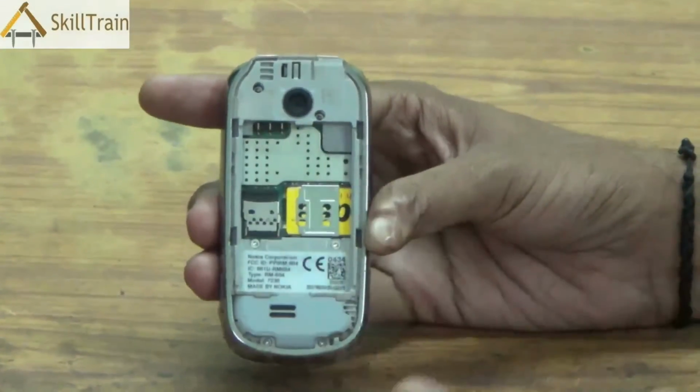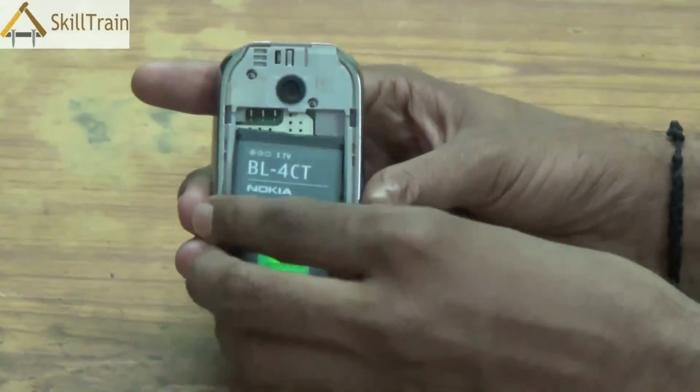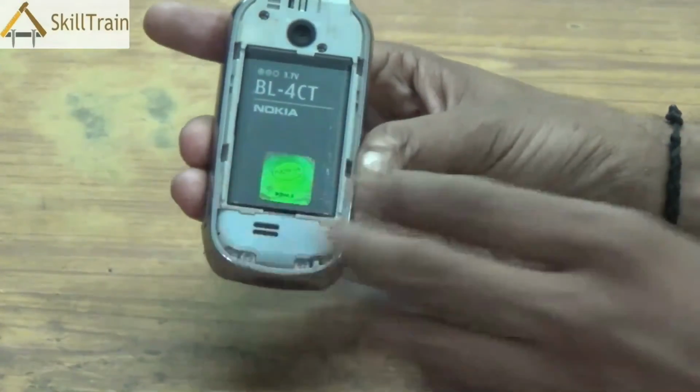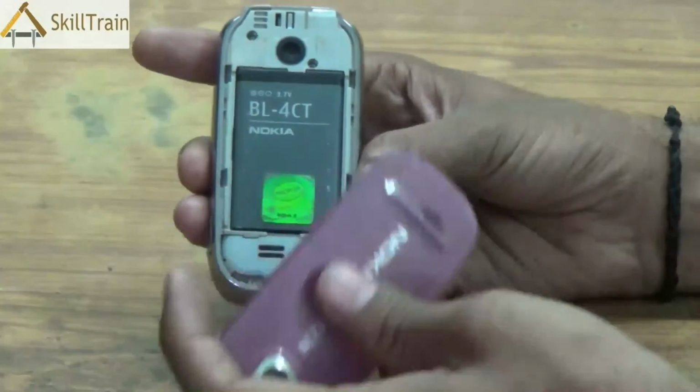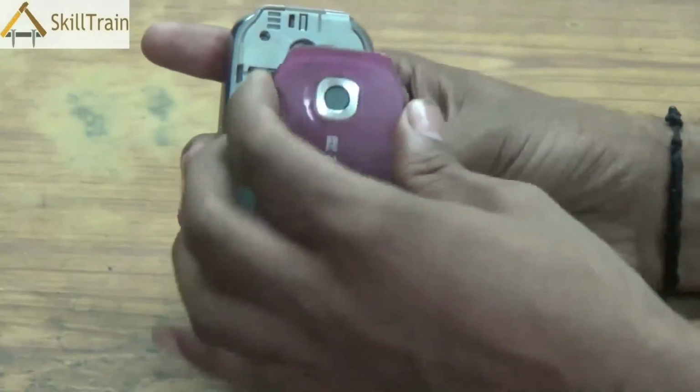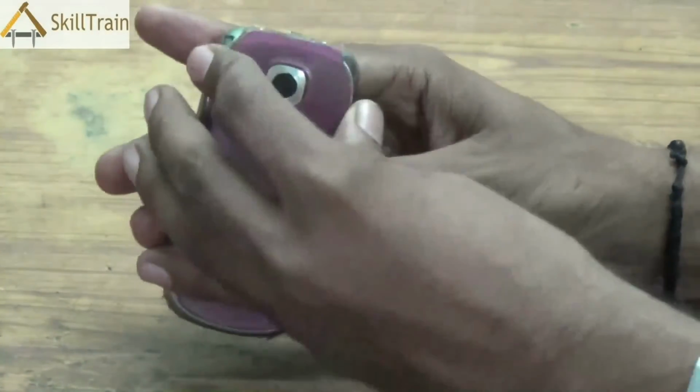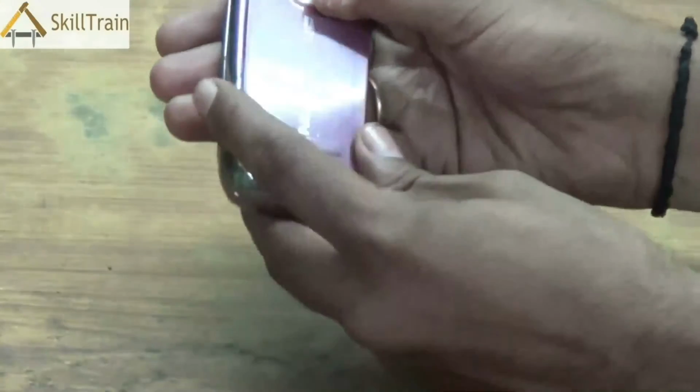Now let's place the battery back. Ensure that the battery is placed in the right position, aligning it with the plus and minus points. Once the battery is placed, place the back cover firmly at the back, press it slightly so that it locks it into its position.